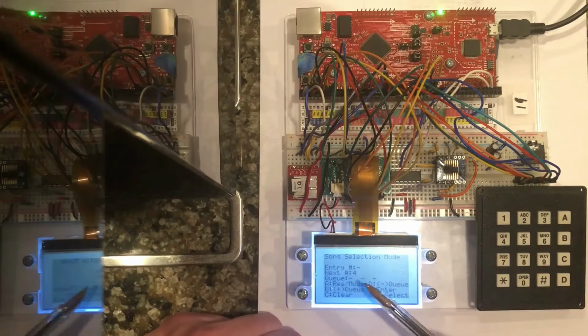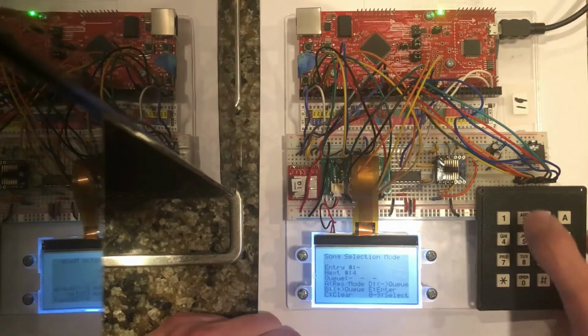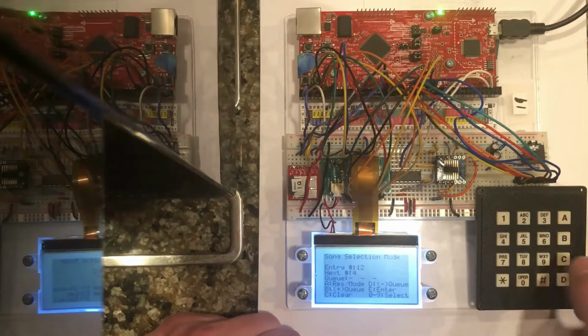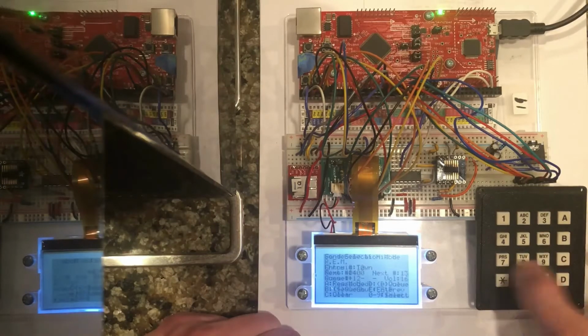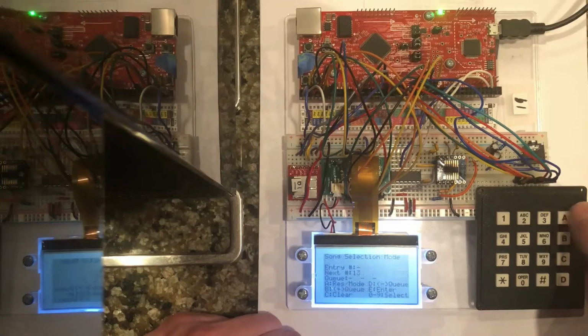So we have the ability to enter a song that you so desire. We'll say 12. This has to be 1 to 30 because I said there's 30 songs on here. You can press enter, and that'll instantly play song 12. We'll go back to that mode.